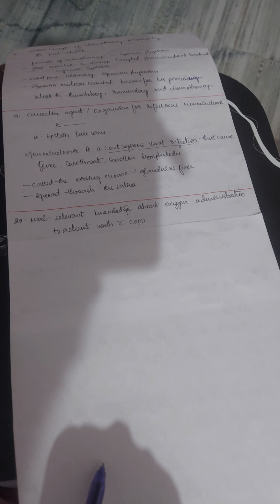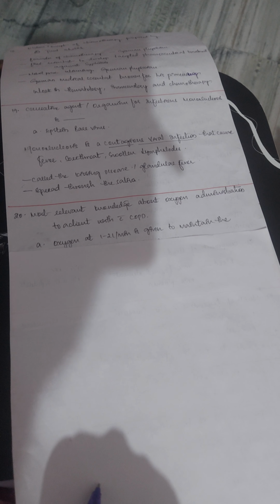The next one: the most relevant knowledge about oxygen administration to a client with COPD. The answer is 1 to 2 liters of oxygen is the minimum we should give people who have COPD. We should not give more oxygen to this person. So how much do we need to give? 1 to 2 liters per minute to maintain the hypoxic stimulus for breathing.